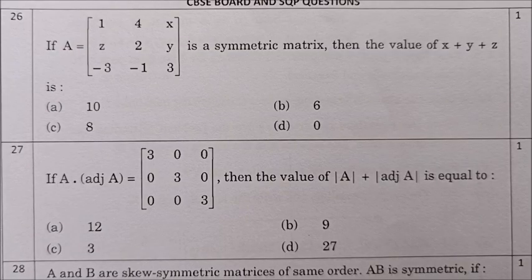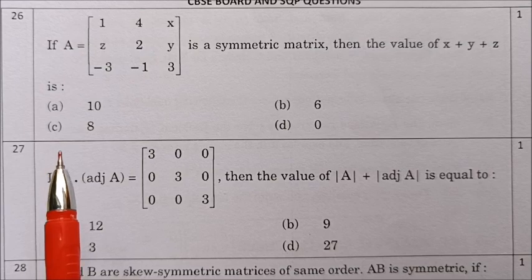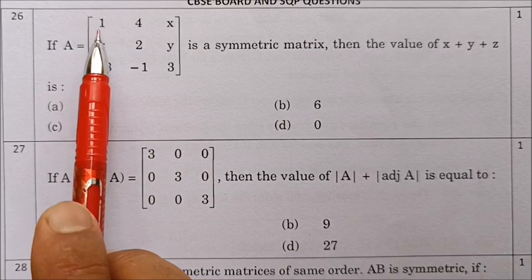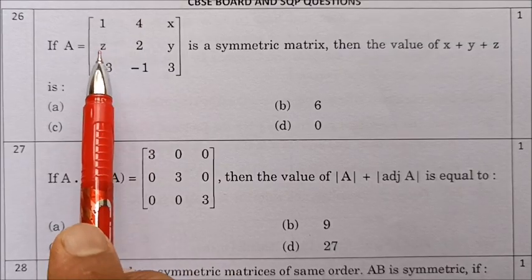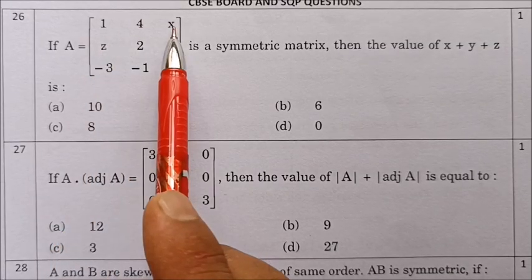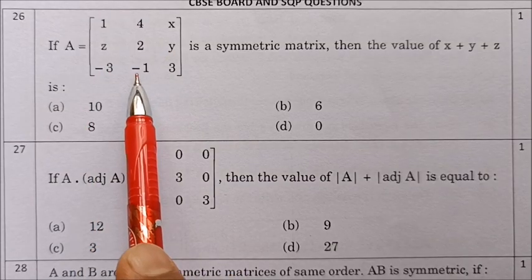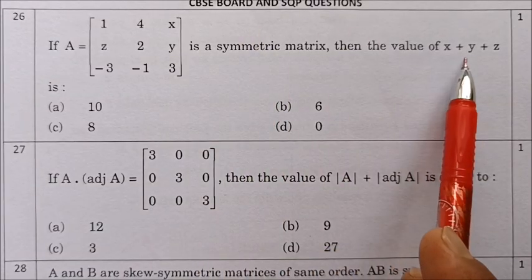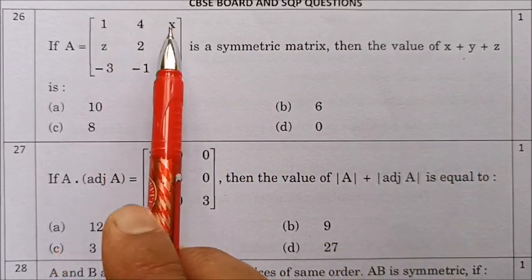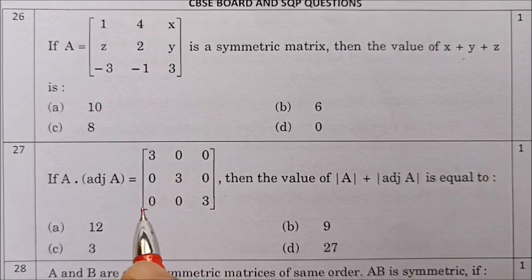Question number 26. In this question, it is given to us that this matrix is a symmetric matrix, and we know that for a symmetric matrix, whatever row will be there, the same column will be also there. So that means 4 will be equal to z, x will be equal to minus 3 and y will be equal to minus 1. So what we have to find? We have to find the value of x plus y plus z. So z is 4, x is minus 3, y is minus 1. That means sum total of all the 3 will become equal to 0.